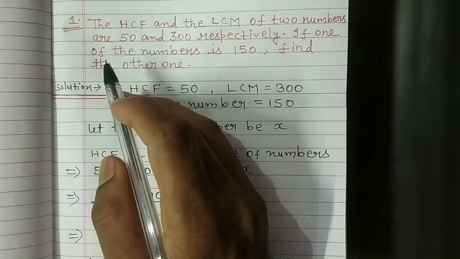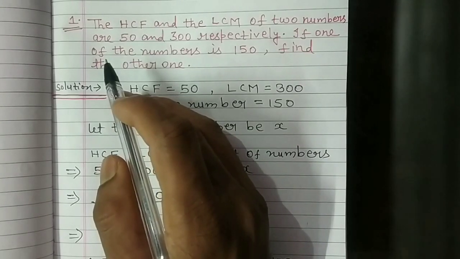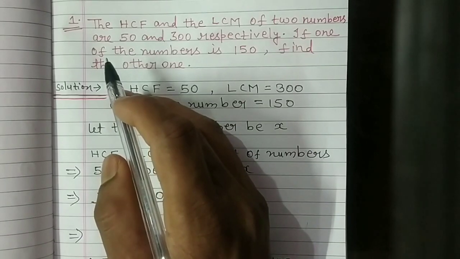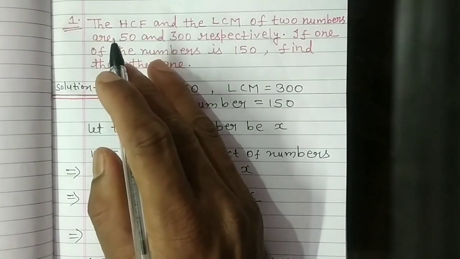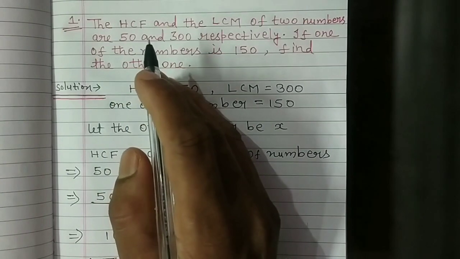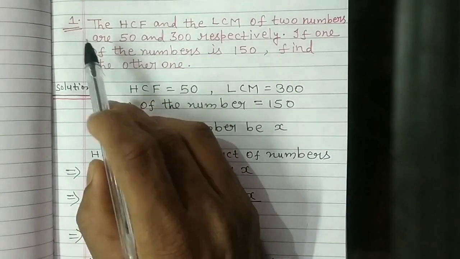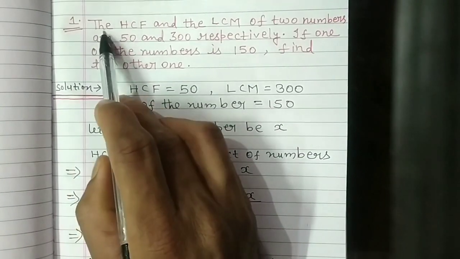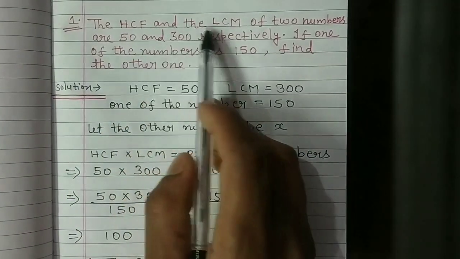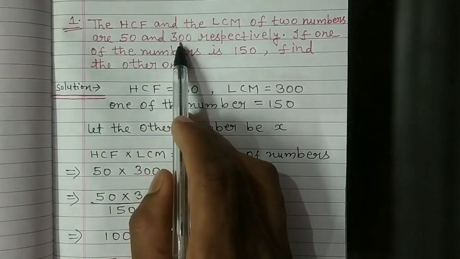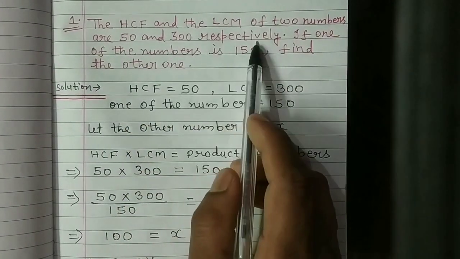Now we are going to solve some questions based on the result that we have just discussed, that is, HCF into LCM equals the product of two numbers. The question is: the HCF and the LCM of two numbers are 50 and 300 respectively.